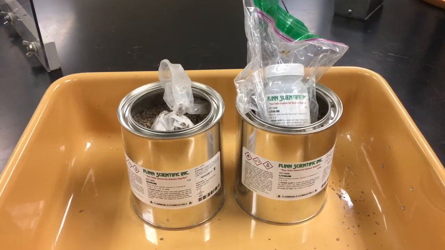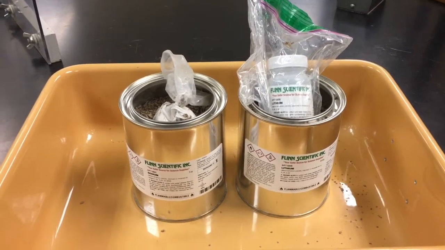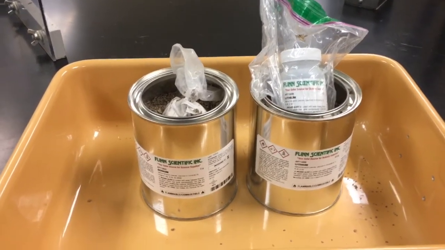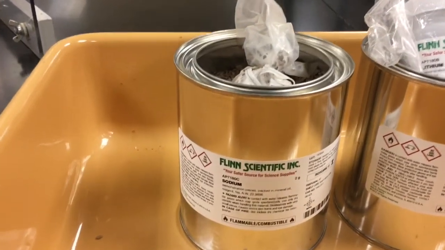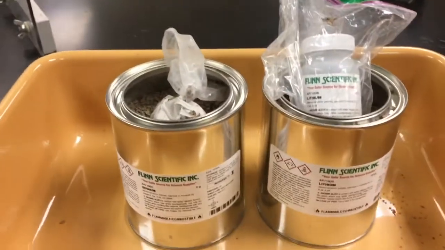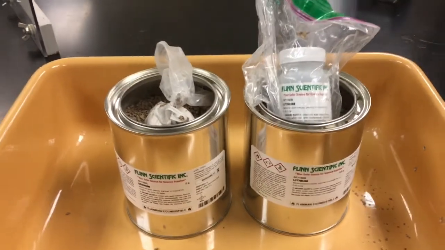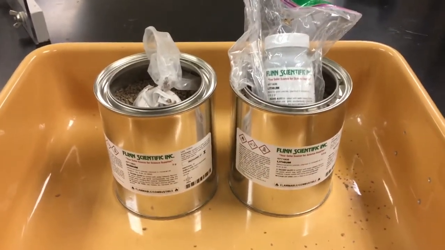Now, because lithium and sodium are so reactive, they have to be stored in special containers so that they will not suddenly react with any water in the atmosphere. They react very rapidly with water. We're going to take a look at that.